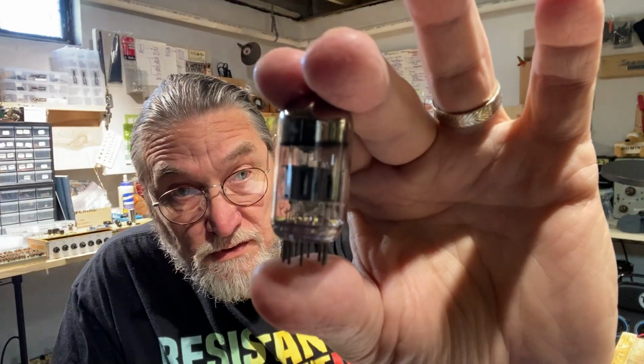That other project uses solid-state devices like this to mimic the behavior or the interaction that a guitar signal has going through one of these things. That's right, solid state mimicking the behavior of a triode. So that's a little peek into the future of what I've got coming.